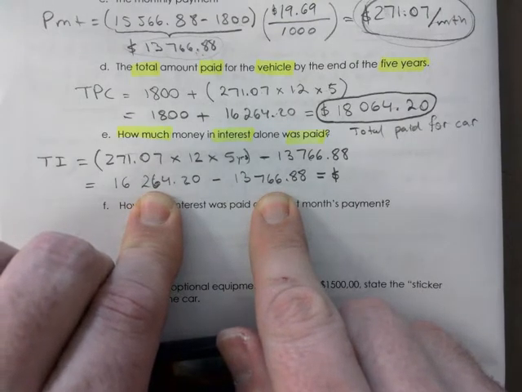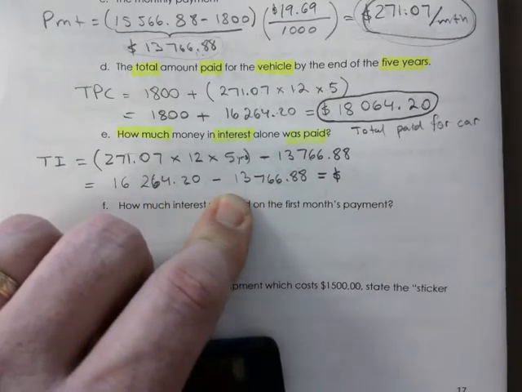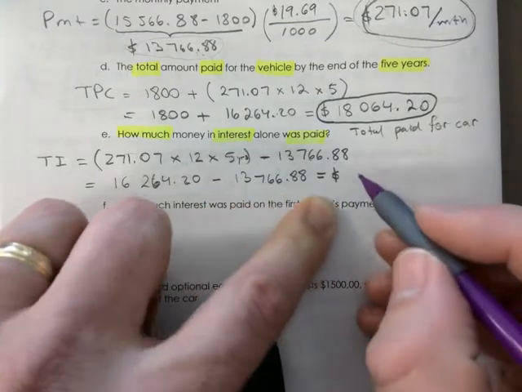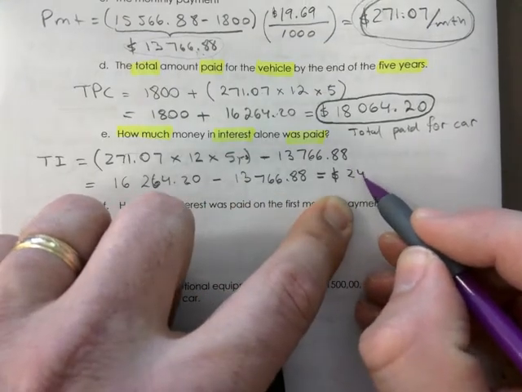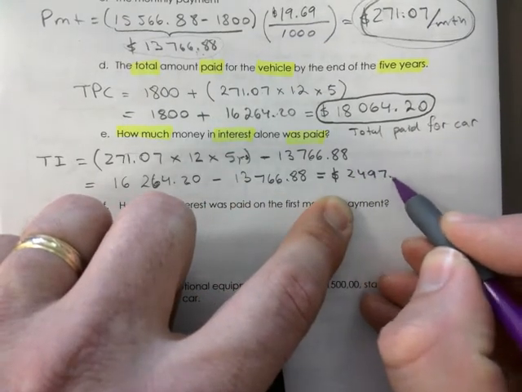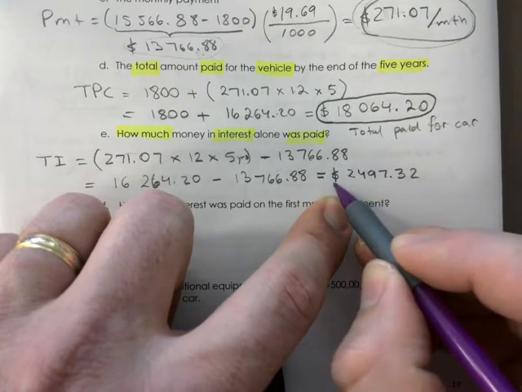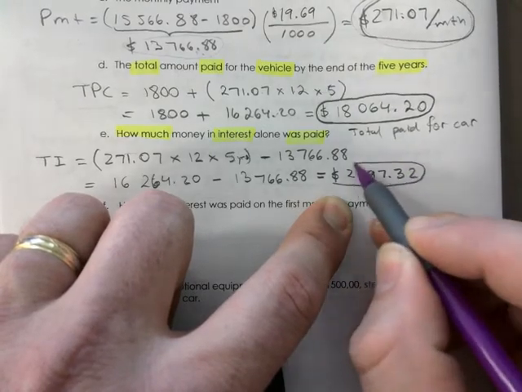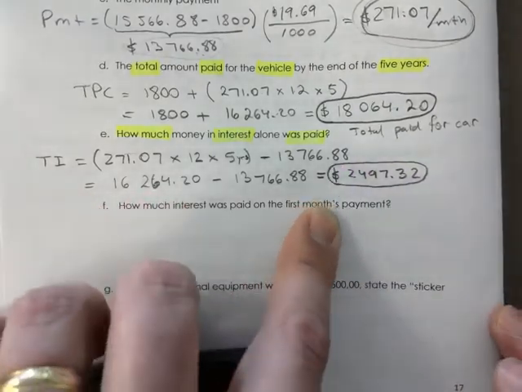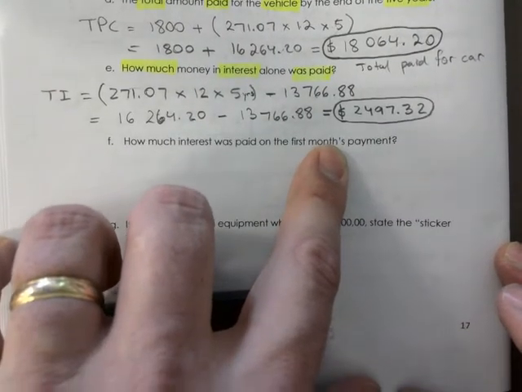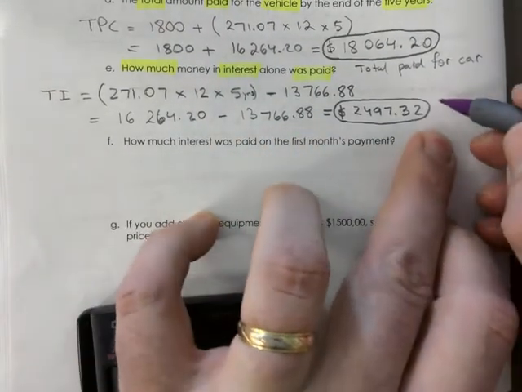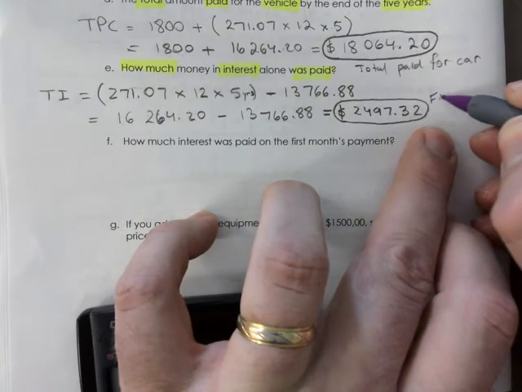Oh, I'm on the wrong page here. And I get 2,497.32. Clearly indicate your answer. I will also say that this is the finance charge.